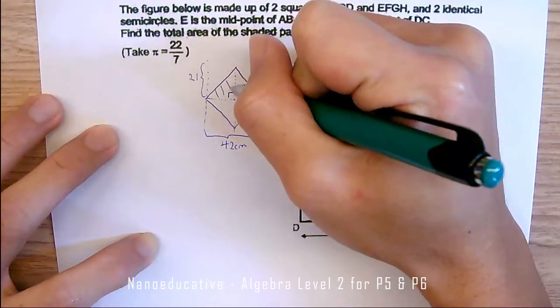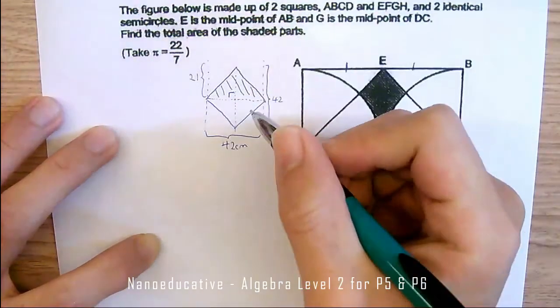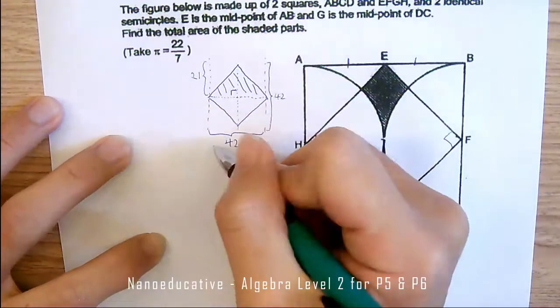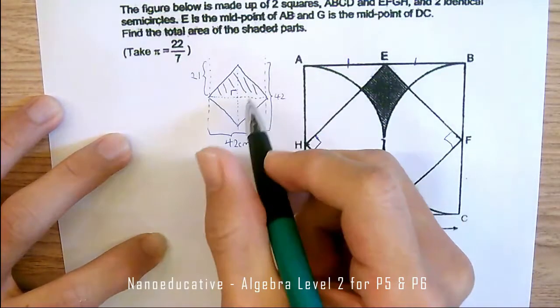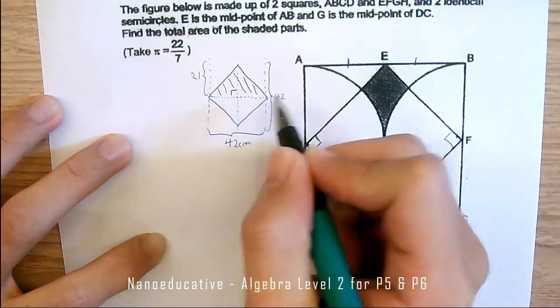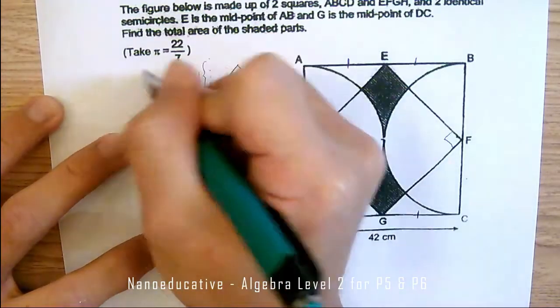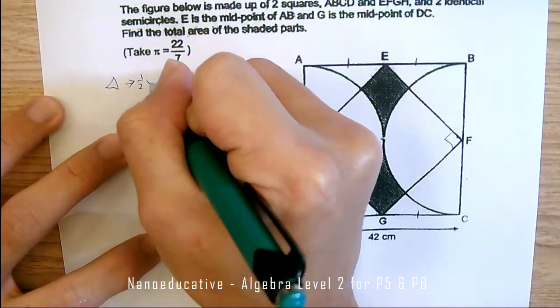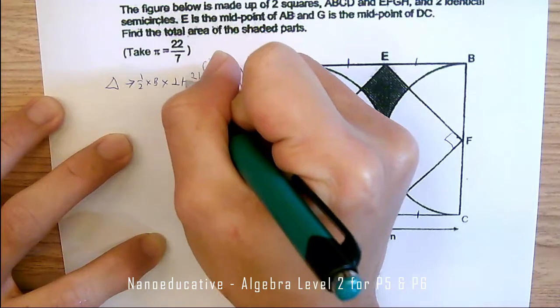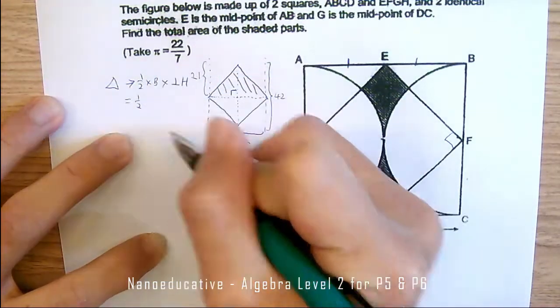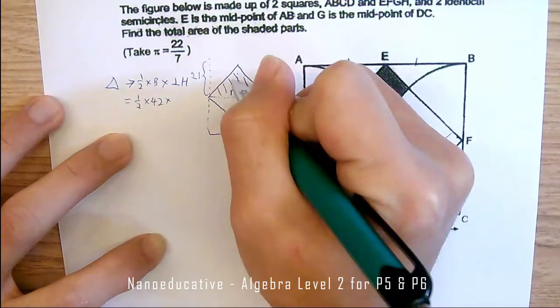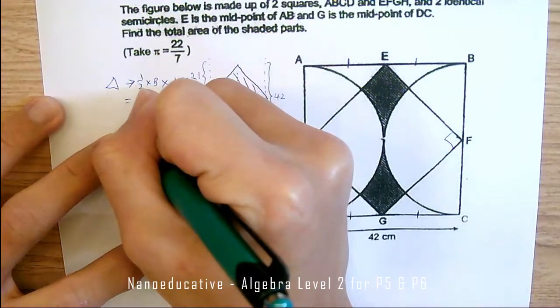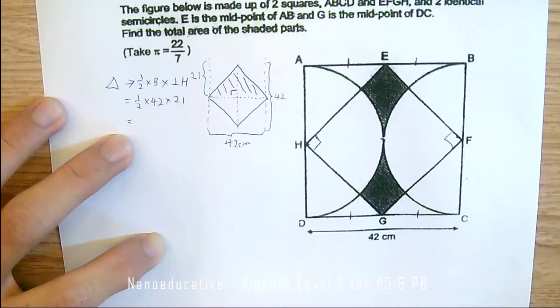So I'm going to find the area of this triangle. The formula for area of triangle is half times base times perpendicular height. So the base of this triangle is 42 and the perpendicular height is 21. So the area of this triangle will be half times base times perpendicular height. Given that our base is 42 and our perpendicular height is 21, let's throw them inside the calculator and see what we get. Half times 42 times 21 will give us 441.